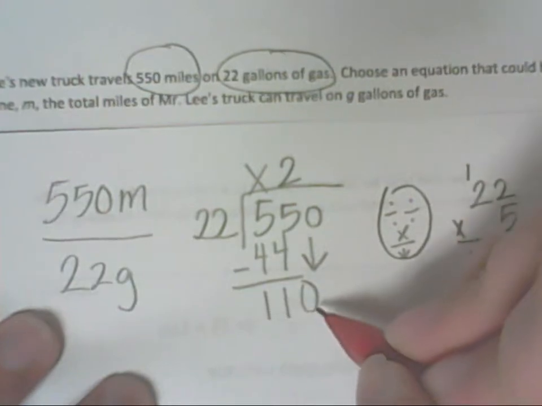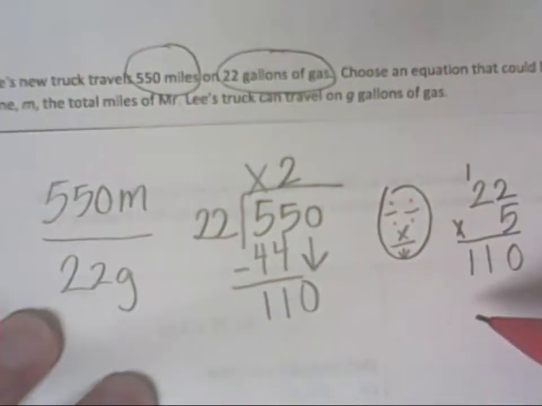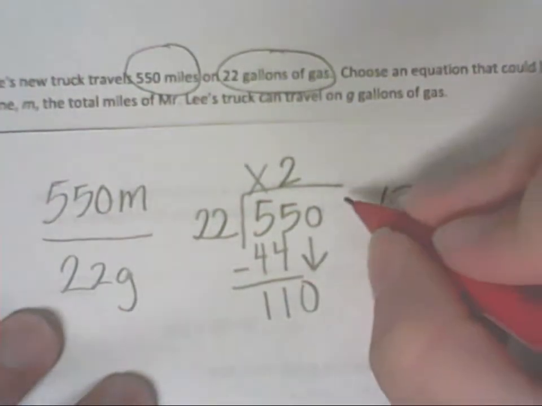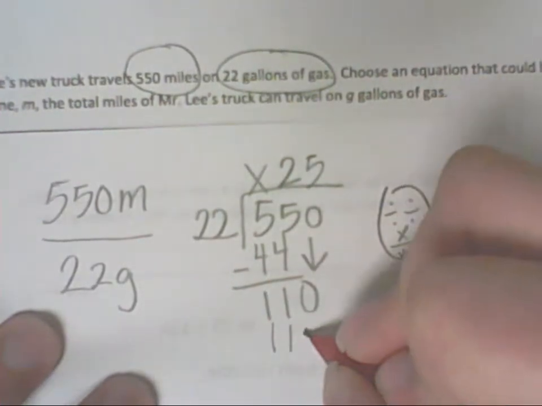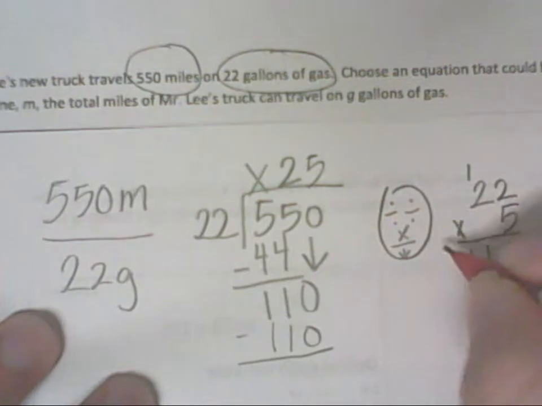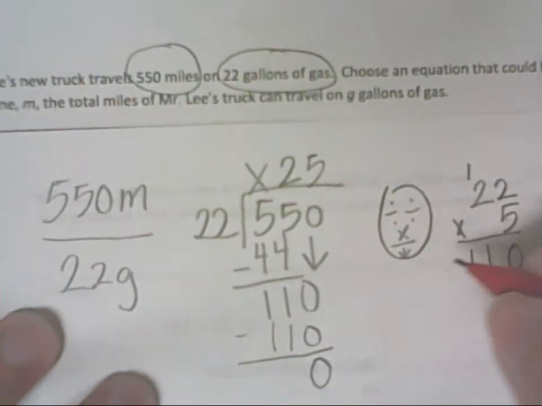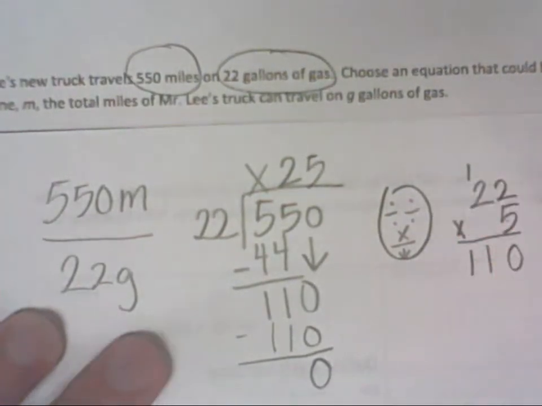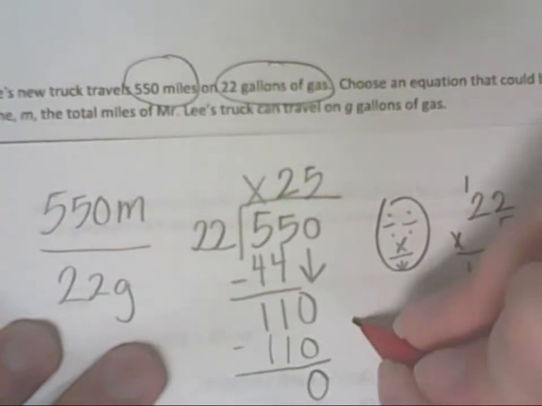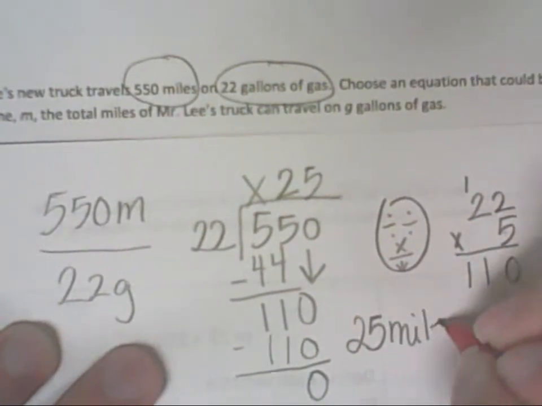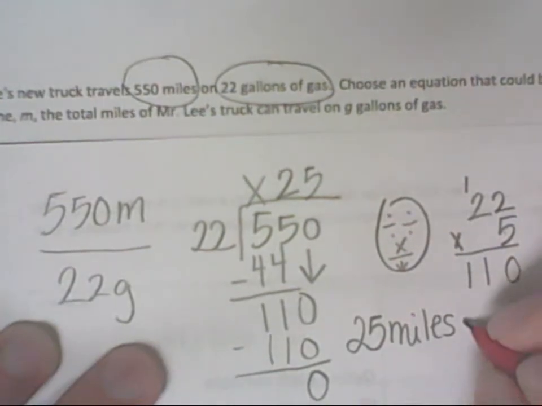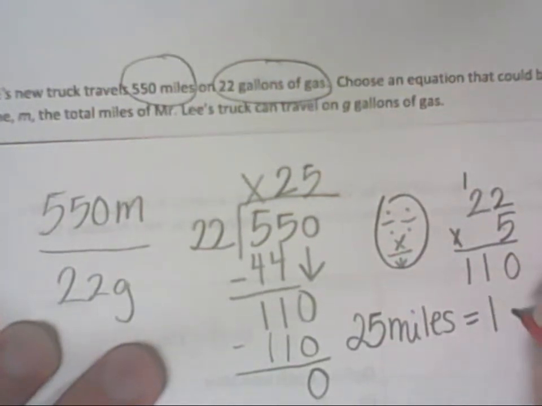And luckily, that's what I needed. So 22 goes into 110 5 times. I multiply. I subtract with the mouth. And since it's 0, I know I can stop. So that tells me that I can travel 25 miles for 1 gallon.